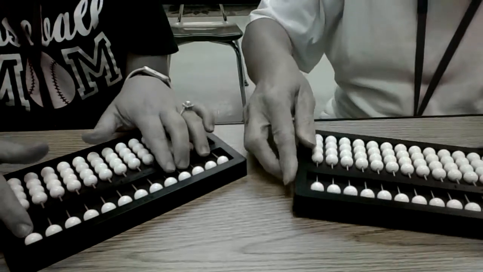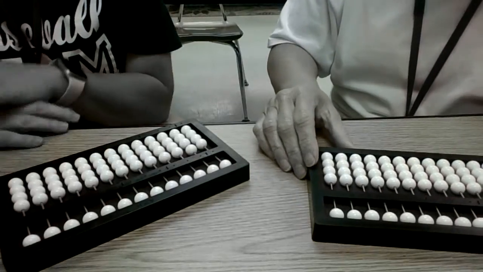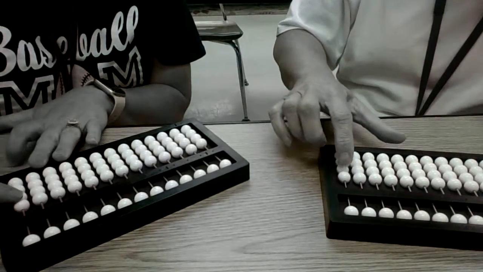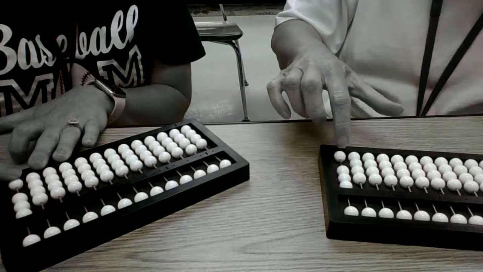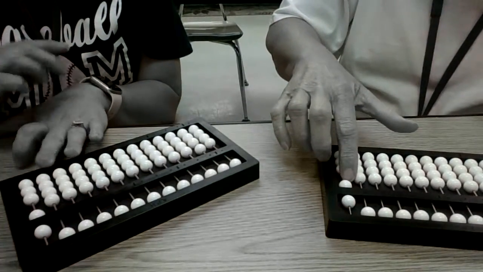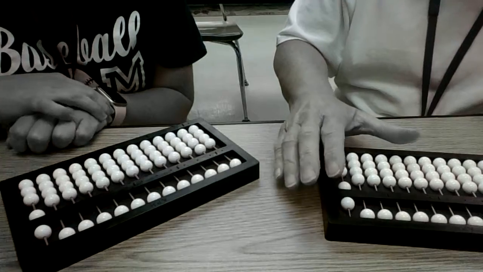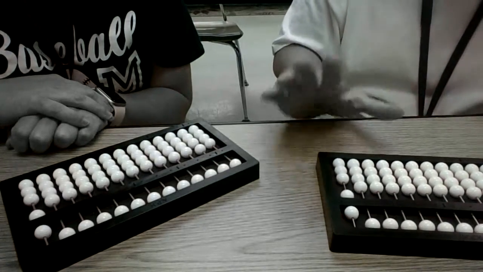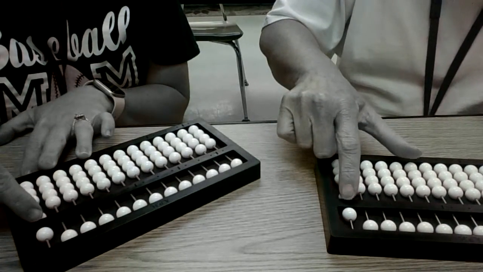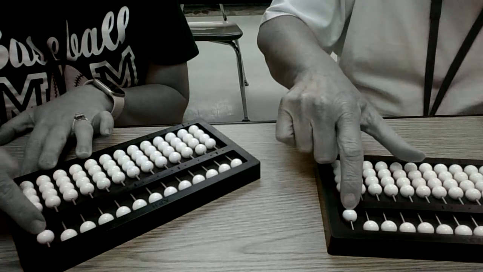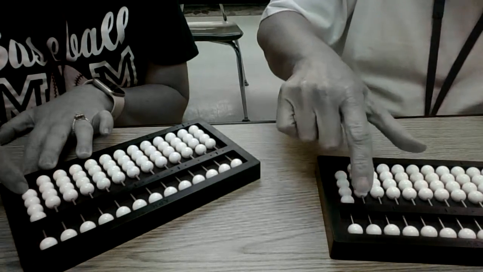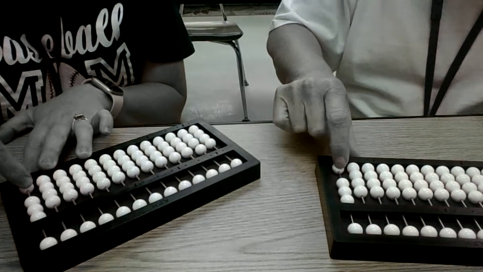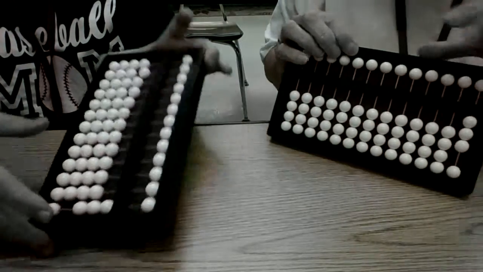Okay. The next one we're going to do is 6 minus 3. So let's set our 6. We're going to be in the ones column again. So 1, 2, 3, 4, 5, and then 6. Okay, then we're going to minus 3. So pay attention to this. We're going to take this. This is going to be 1. Then we're going to do 2. When we slide that up, these go back up. So that was 1 and 2. So we're going to minus 1 more. So that would be 3. So our answer is 3.